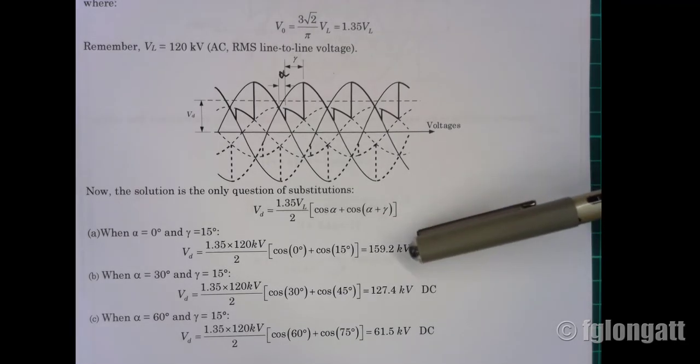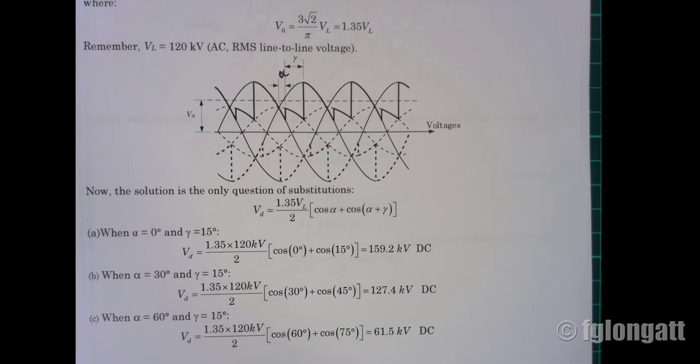Okay, as you can see over here, we reach a high voltage of 159.2 kV, and that is the DC voltage that we can get in the rectifier bridge if alpha is equal to 0.